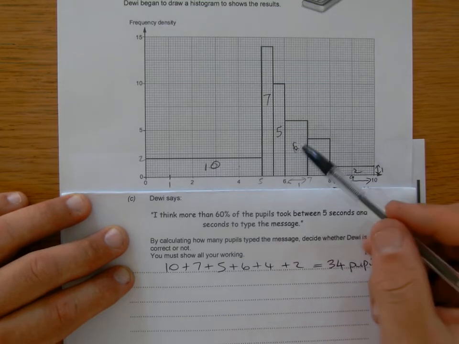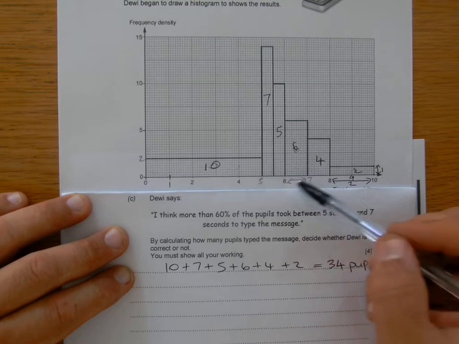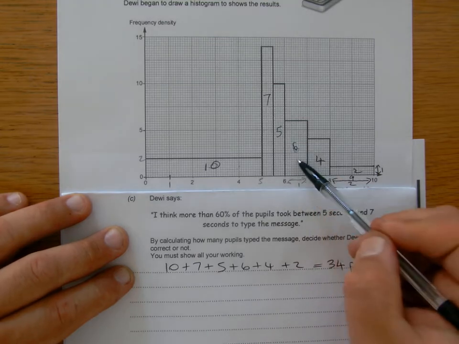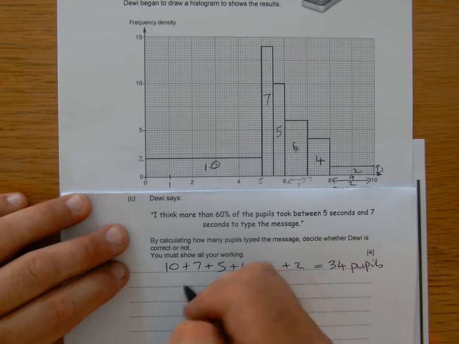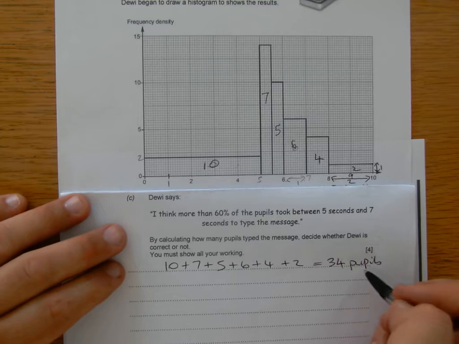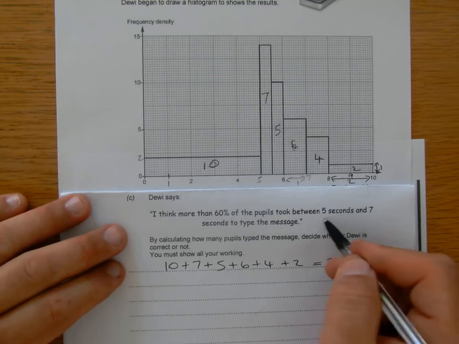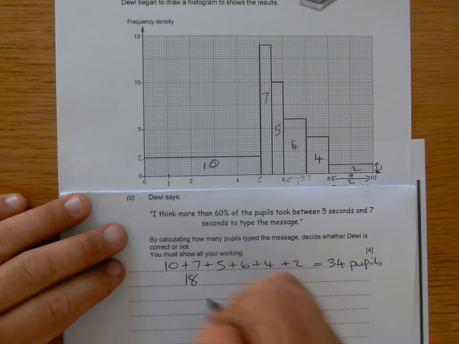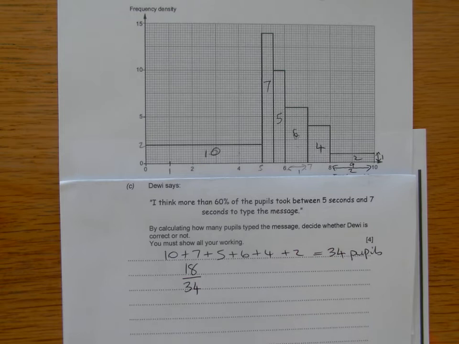Now let's look at how many are between 5 and 7 seconds. So there's 5, there's 7. Let's go 7, 5 and 6. So that's 18. So in other words, 18 pupils out of 34 pupils finished between 5 and 7 seconds. So the fraction we're interested in is 18 divided by 34. That's the fraction, and we need to see if this is more than 60%.